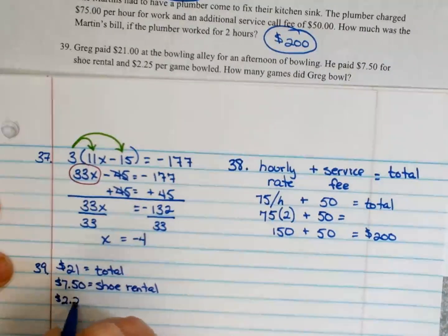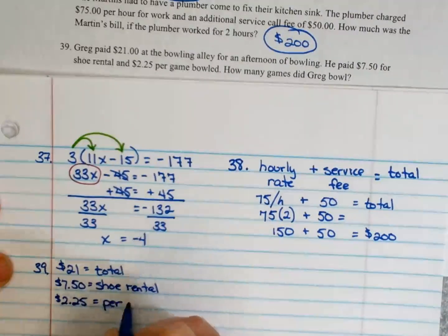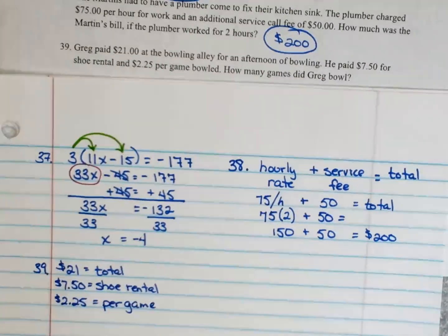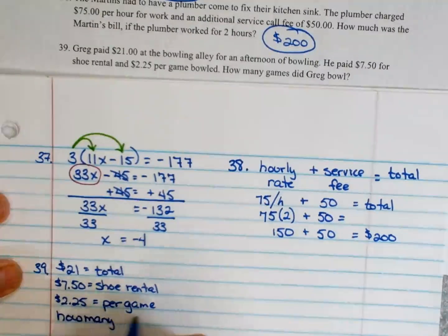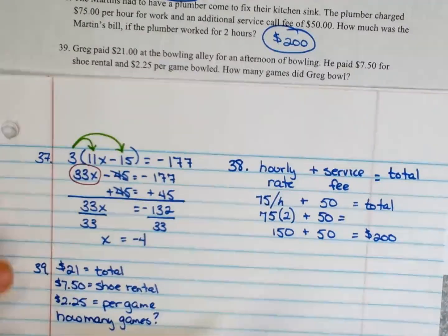And he paid $2.25 per game. Okay? And it wants to know how many games. That's what I'm looking for.